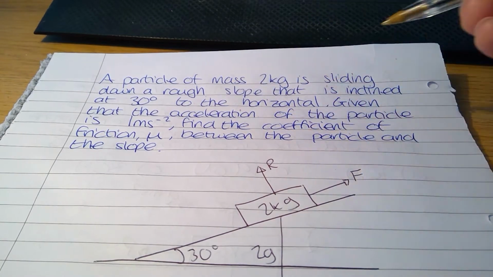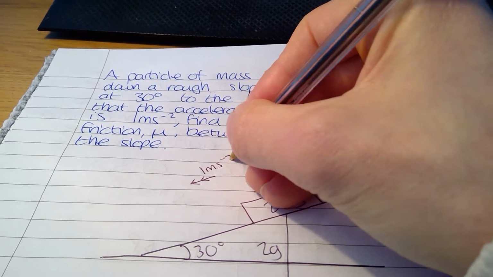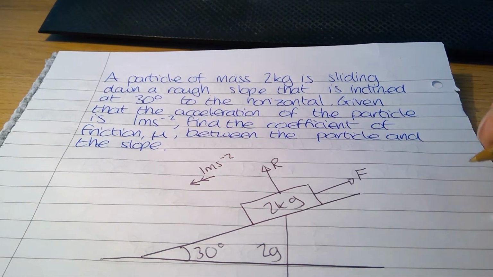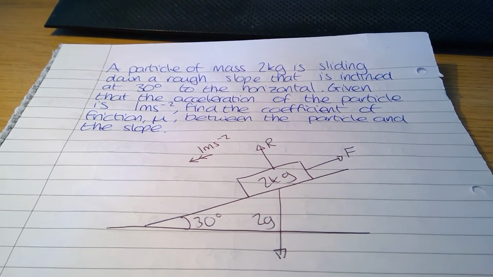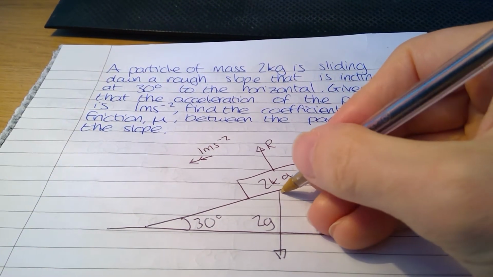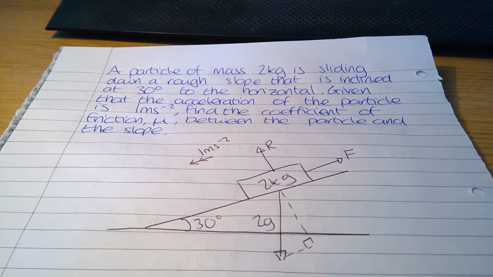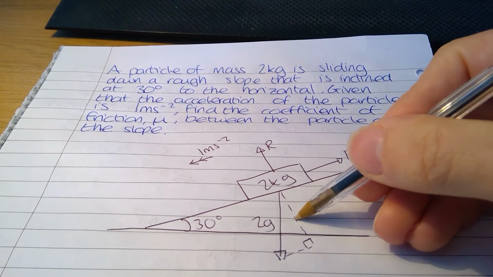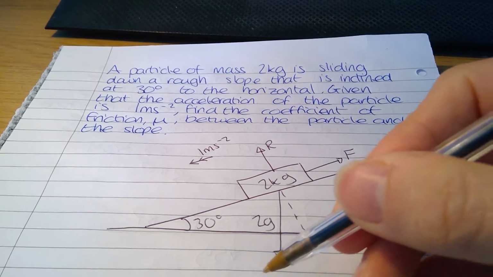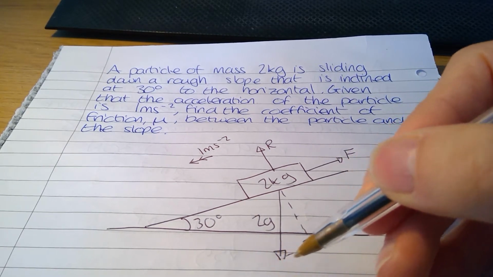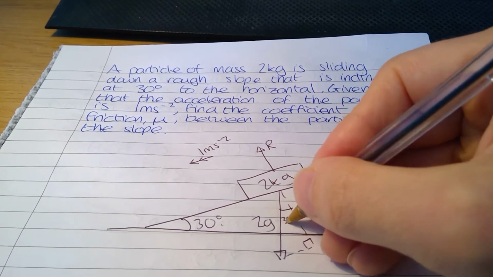So the acceleration of the particle is 1 meter per second squared. So we'll label that as well here. The question is going to be to do with resolving parallel to the slope and perpendicular to the slope, as we've done with other inclined planes questions. So if I draw on this triangle, those of you who looked at inclined planes, this should be familiar. The idea is that this part of the weight is perpendicular to the plane. This bit is parallel to the plane. The angle here is the same as the angle of the slope, which is 30 degrees.